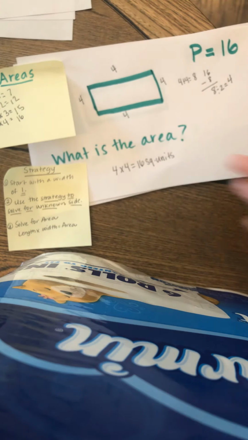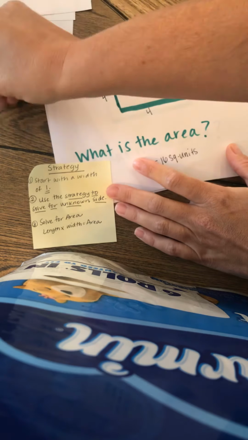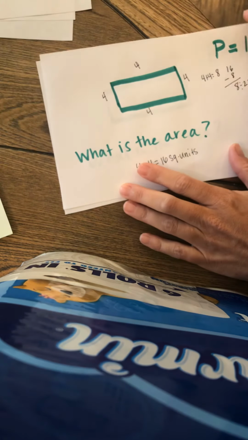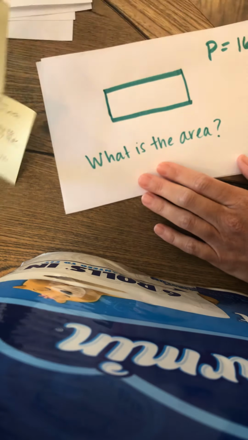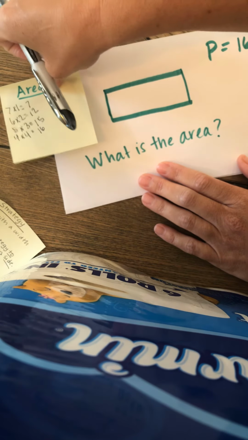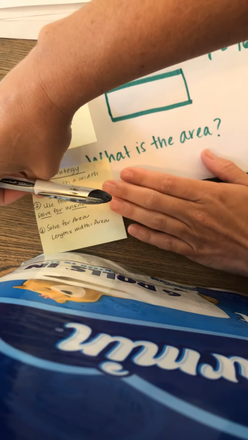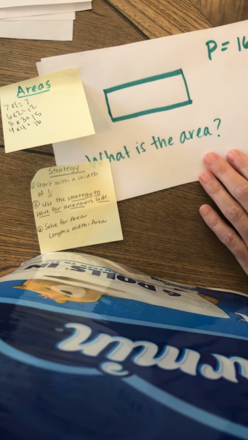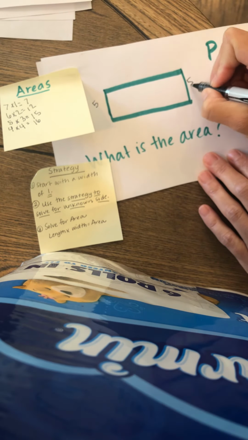What if they say, okay, see if you can find another one? Well, let's just keep going with our strategy. All right. So we did a width of 1, we did a width of 2, we did a width of 3, we did a width of 4. So now let's do our width of 5. 5 here, 5 here.